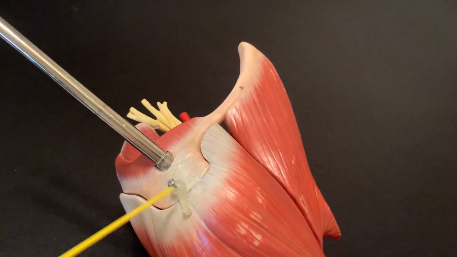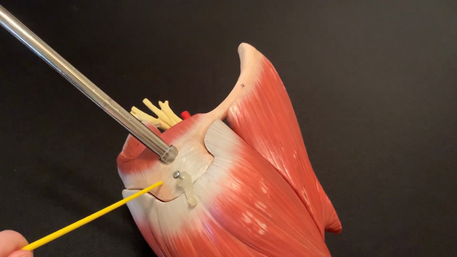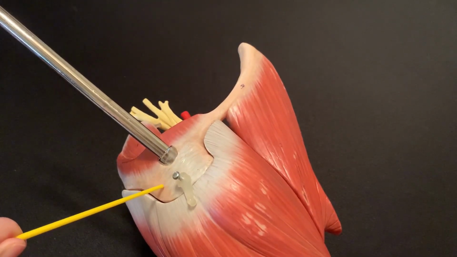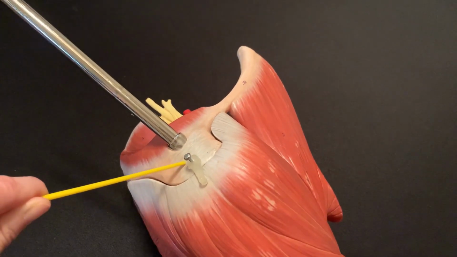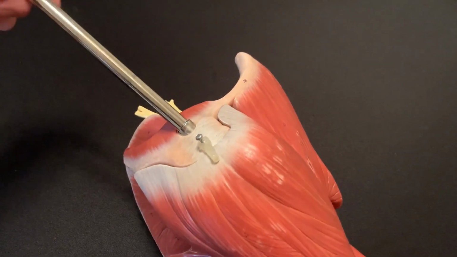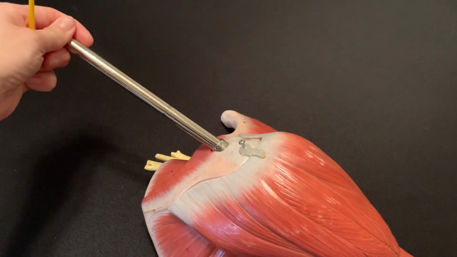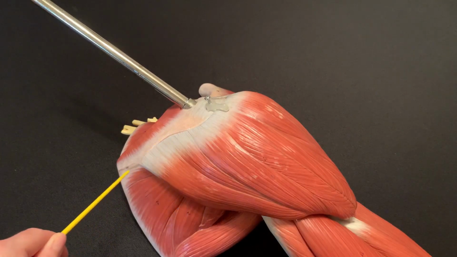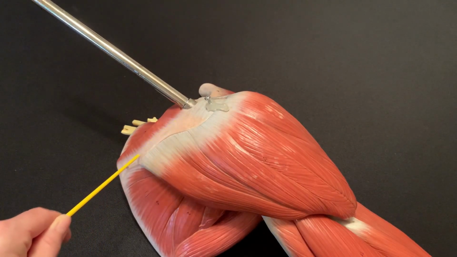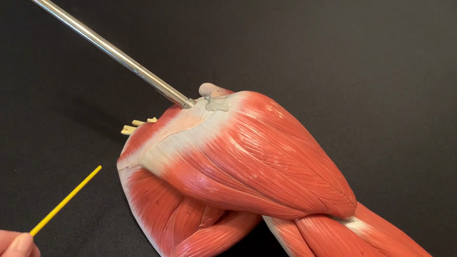And then you can see, a little bit posterior to that, is where the acromion of the scapula is going to be. And then if we continue to follow that part of the scapula, we should be able to see the scapular spine. So this is identifying the posterior part and where the spine is going to be.